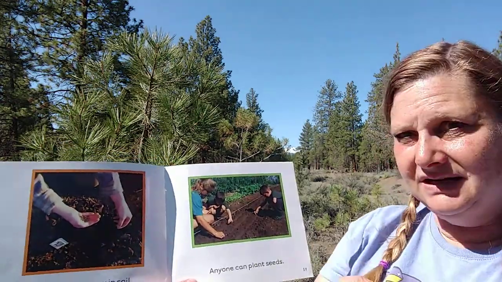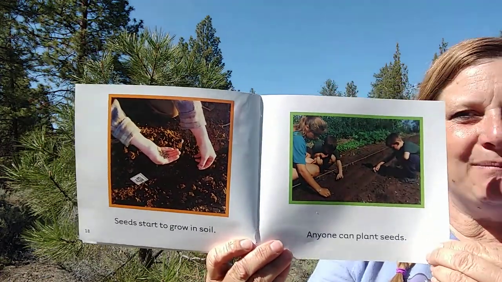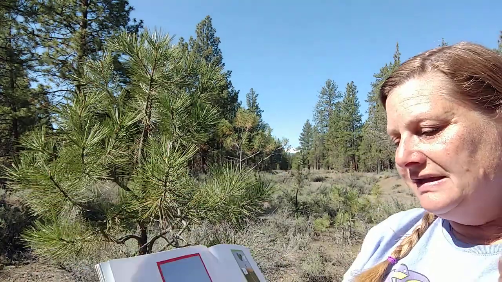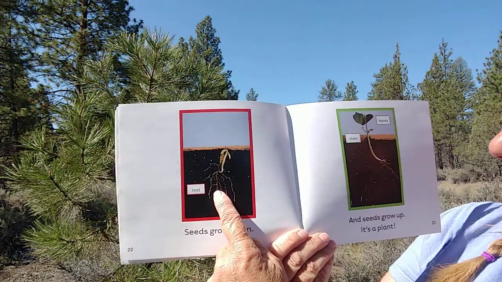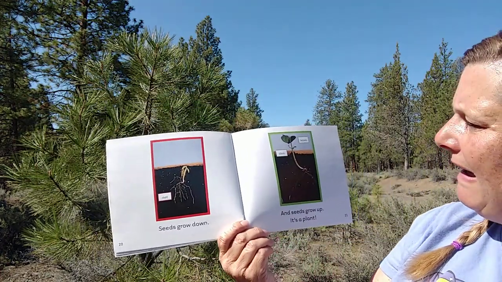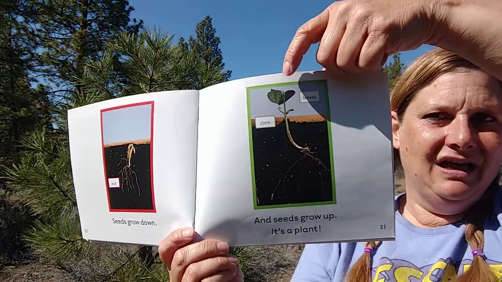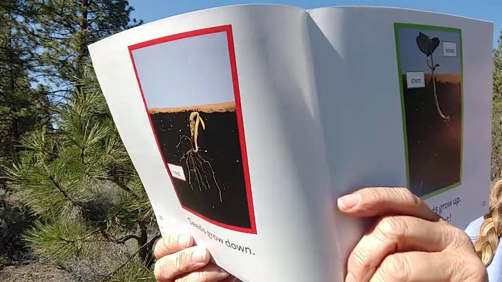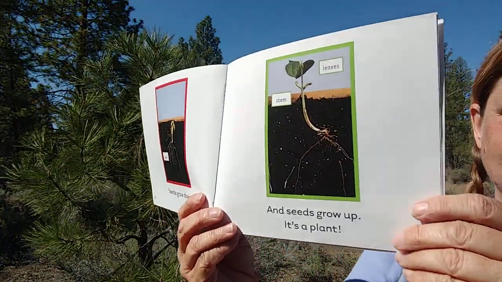Now, seeds start to grow in the soil. Anyone can plant seeds. So, could you plant seeds? You sure can. I bet you already have too. I plant seeds. Seeds grow down with the root right there. And seeds grow up. It's a plant. Here's the stem. And then, of course, it's got the leaves. So we have the roots, and we have the stem and the leaves.